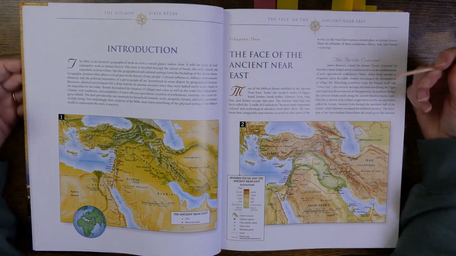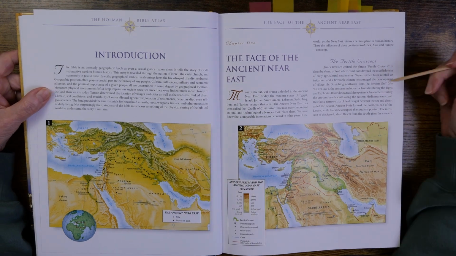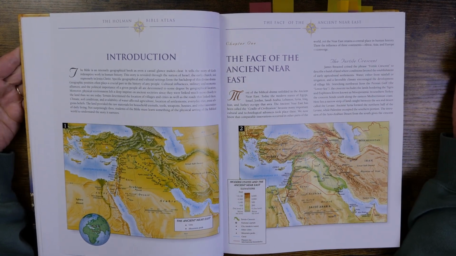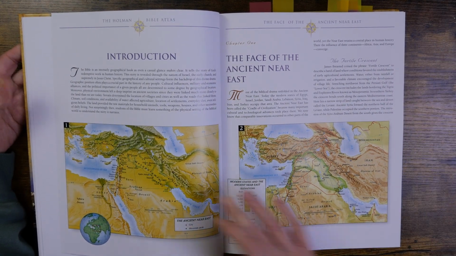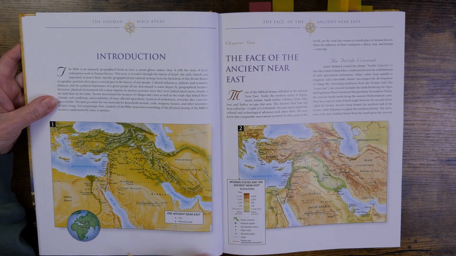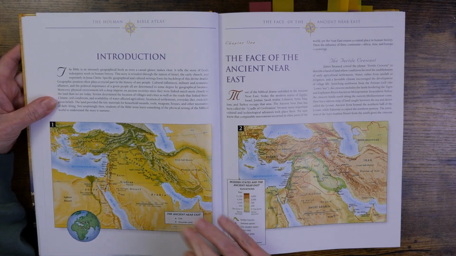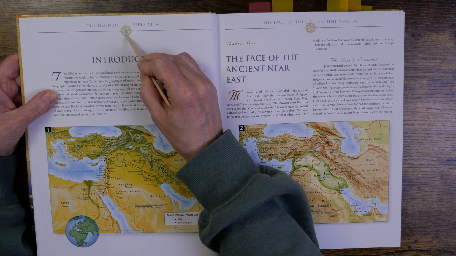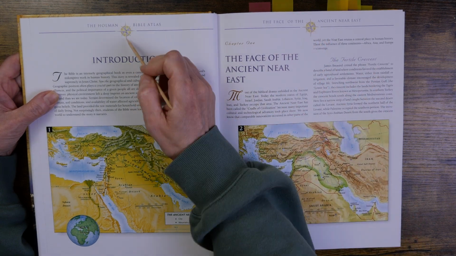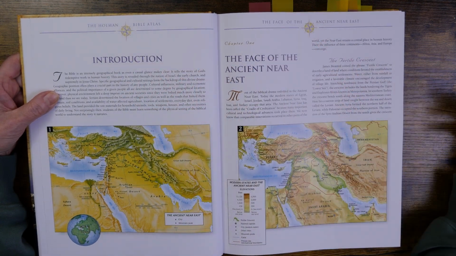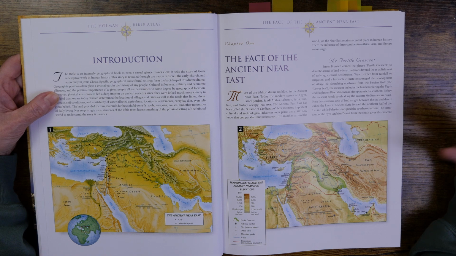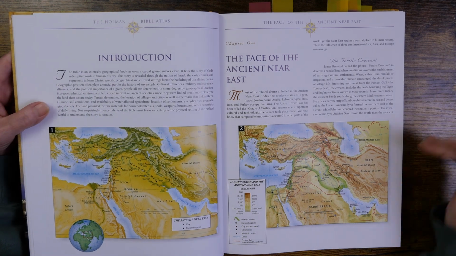When I first got into this, I was looking for page numbers, and I couldn't for the life of me find them because I was looking in the normal places, which would be down the bottom, or up in the corner. No, the page numbers are up here in these little compass circles. And so once you get to know that, then it's fine and it's easy.